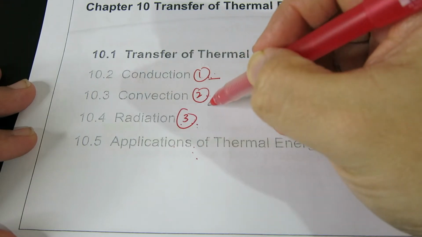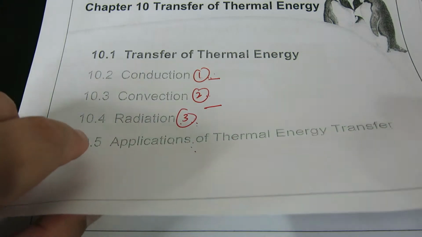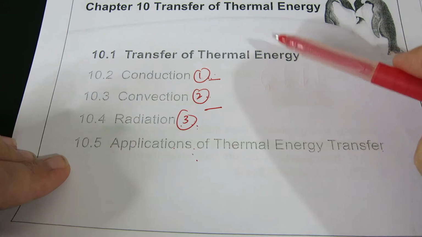After which we'll discuss some of the applications of each of them, so we'll explore each application after we have finished covering each of the modes of transfer of thermal energy. Now, before we talk about all the modes of transfer, we talk about the transfer of thermal energy itself.